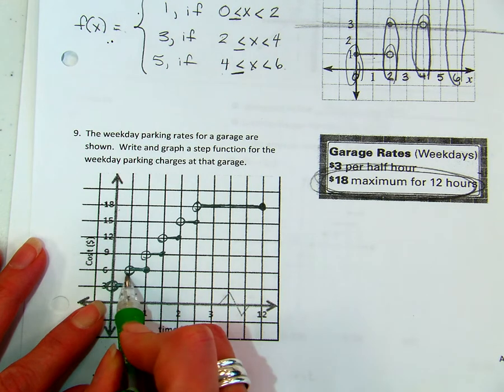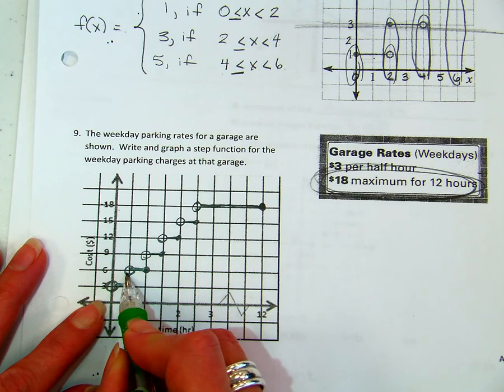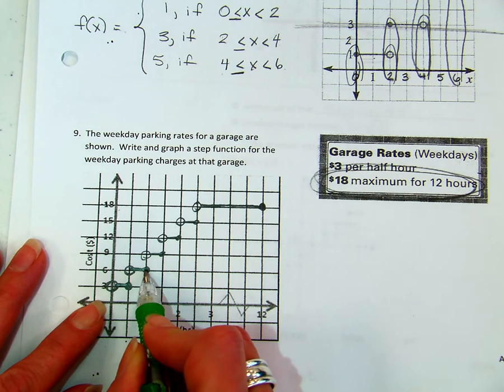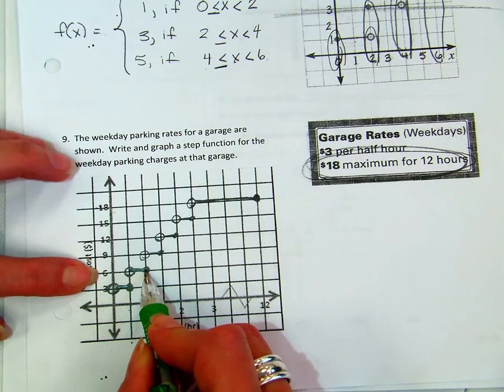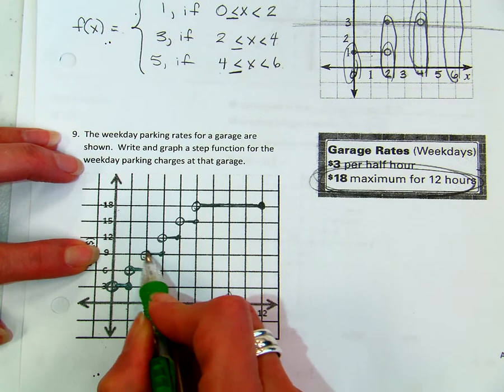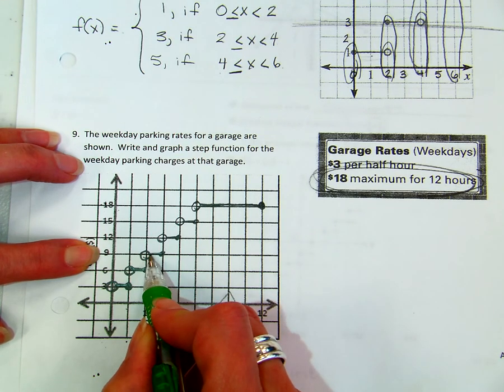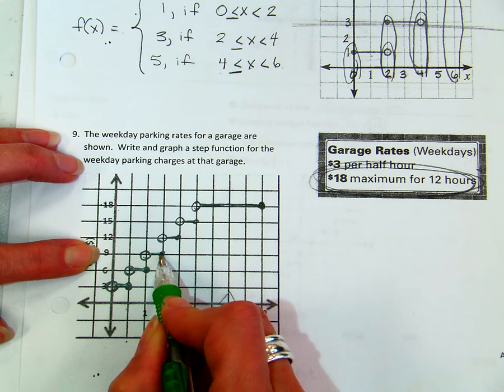And even at 30 minutes, you'll still only pay $3, which is why this circle is open. But on the 31st minute, all the way to the 60th minute, now you'll pay $6 for parking in this garage. At 60 minutes, you'll still only owe $6, but on the 61st minute, you'll be charged $9 thereafter.